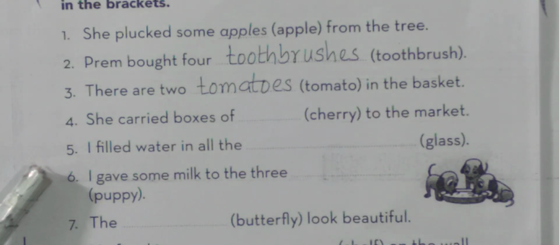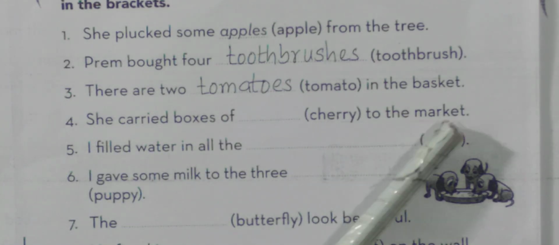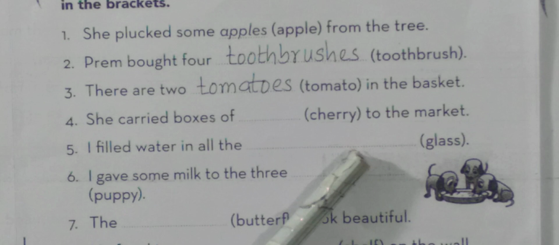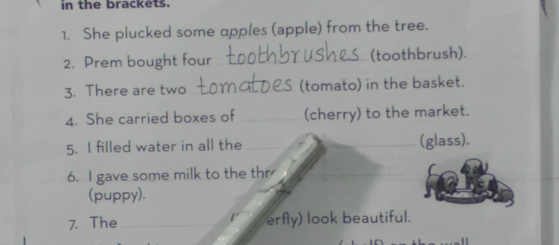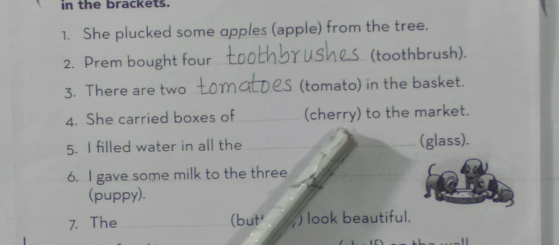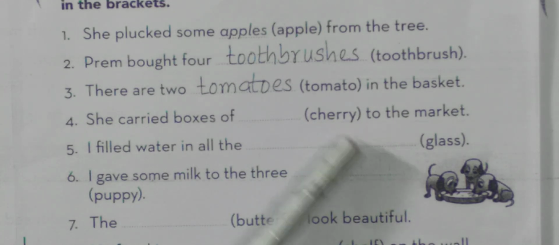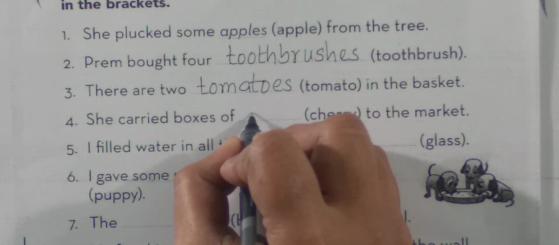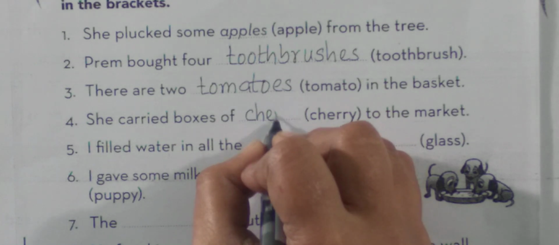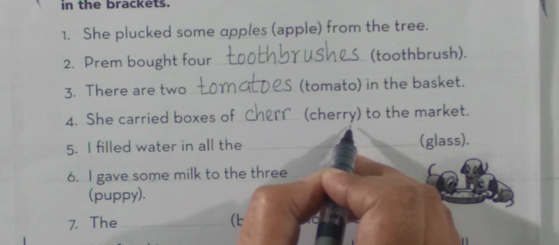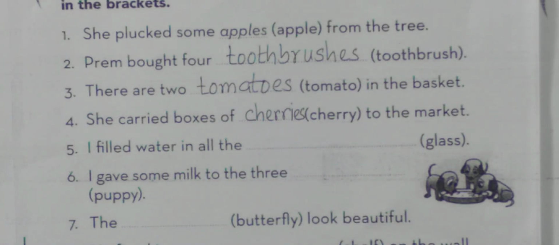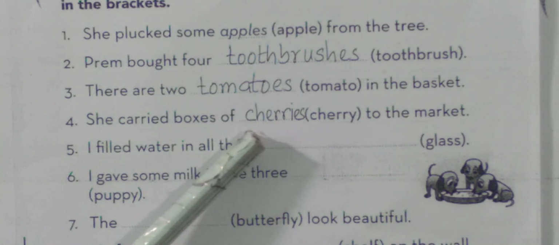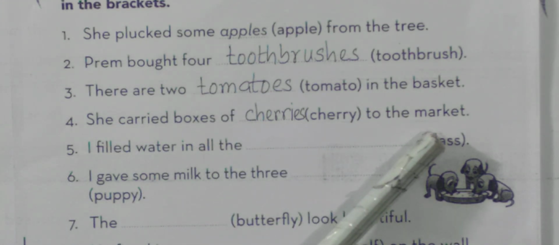Now we will go to number 4. She carried boxes of cherry to the market. Yes, I know all of you know the plural form of cherry. What will be the plural form? Yes, you are correct. It will be cherries. We all know that if the word ends in y, we will drop y, and instead of y we will write i and then we will add es, right? So it will be cherries: cherr, and now we will not write y, we will write i and then add es. So what is the plural form of cherry? It will be cherries. She carried boxes of cherries to the market.